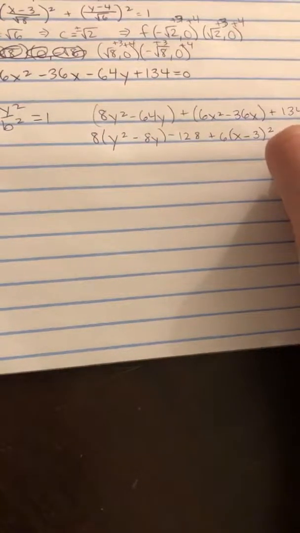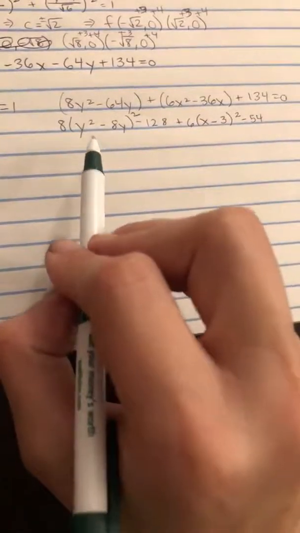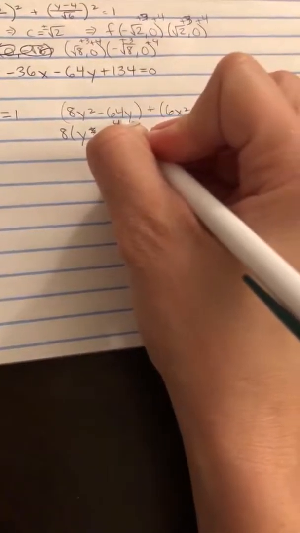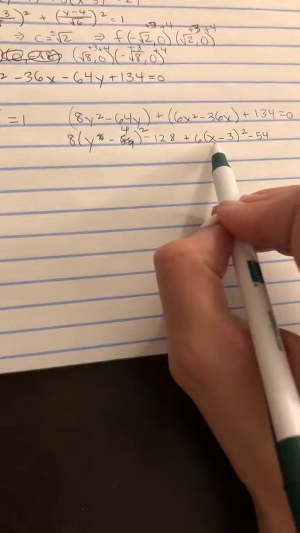plus 6x minus 3 squared, and then 54. Sorry, this should have been squared here too. Sorry, Lisa. I skipped a step here, so this should be y minus 4 squared minus 128, 6 times x minus 3 squared minus 54. And then we have to keep our 134 that we had before, equals 0.